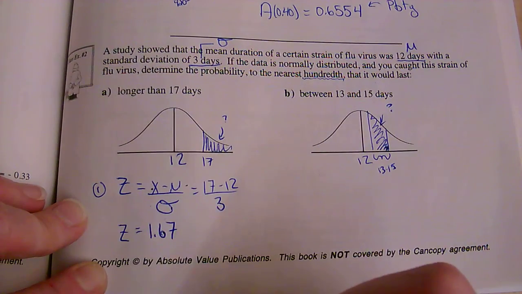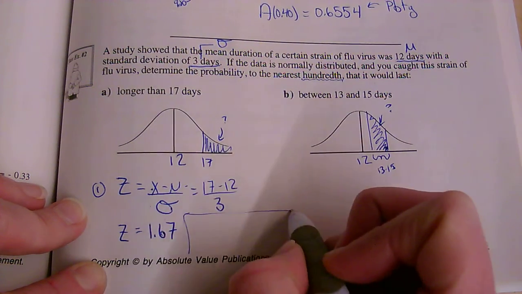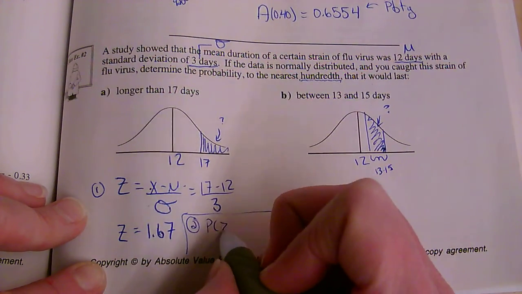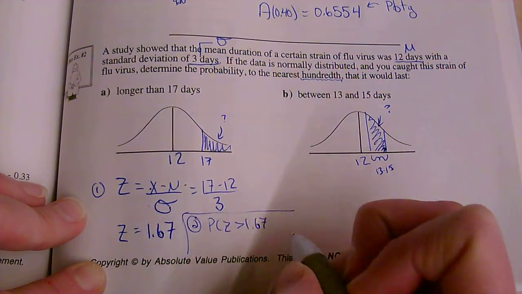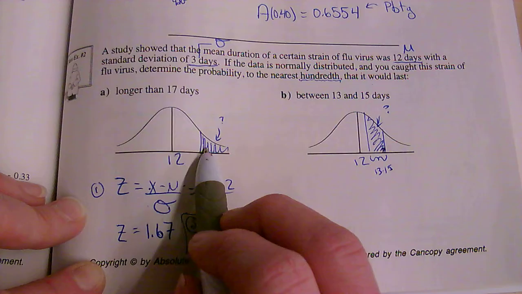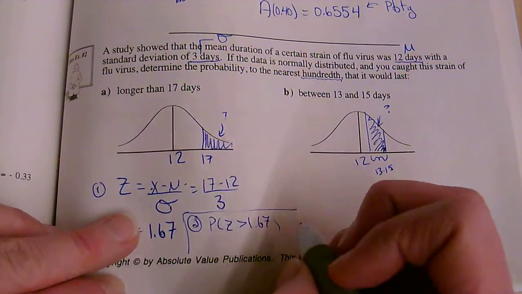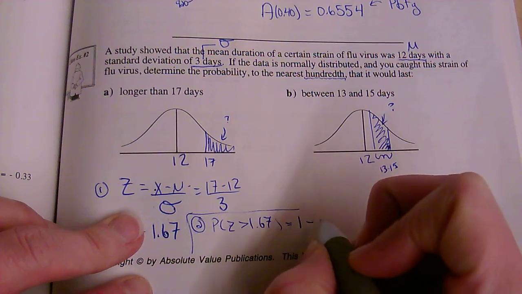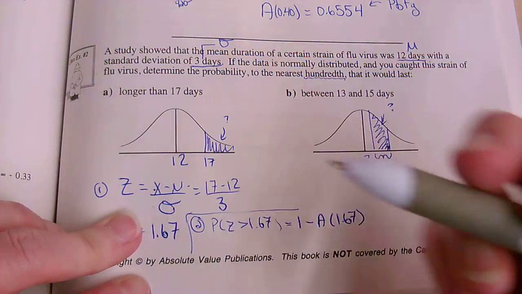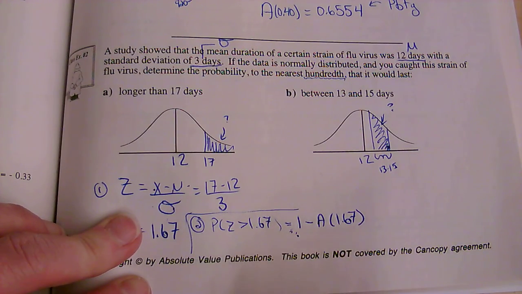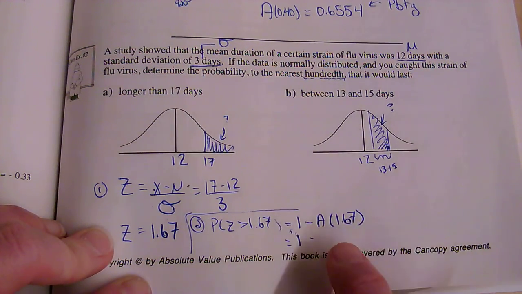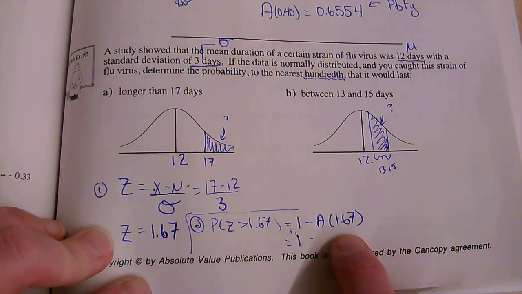Okay? So now, in order to get my actual probability, this was the first thing I had to do. Second thing I have to do is figure out my probability of z being greater than that 1.67, which remember, if it's going that way, I have to subtract 1 minus the area of that z-score. Anytime you're calculating anything to the right, you have to subtract it from 1, because the z-scores go towards the left.